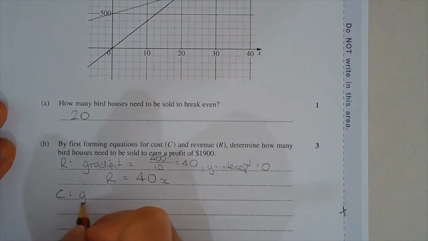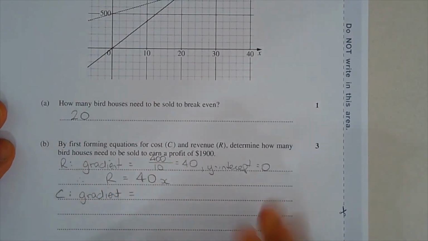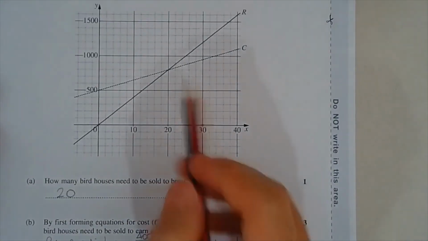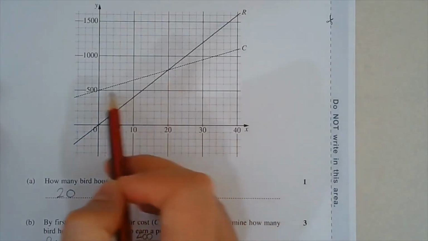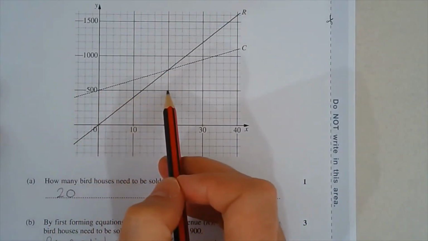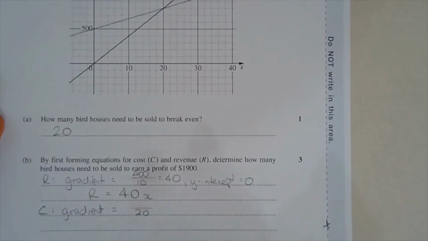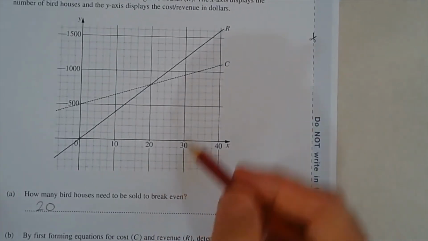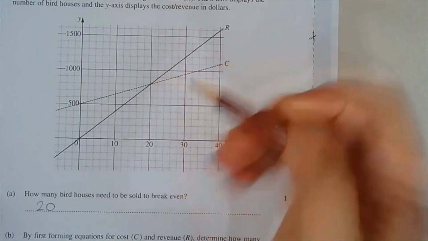Now let's have a look at the equation that represents the cost. And we're going to do the same thing again. Let's work out the gradient first. So the cost is the dotted line. Let's find a convenient right angle triangle. We might use this one here. So you can see where I'm pointing here. So the run is 20. And the rise, 1, 2, 3, that's $300.